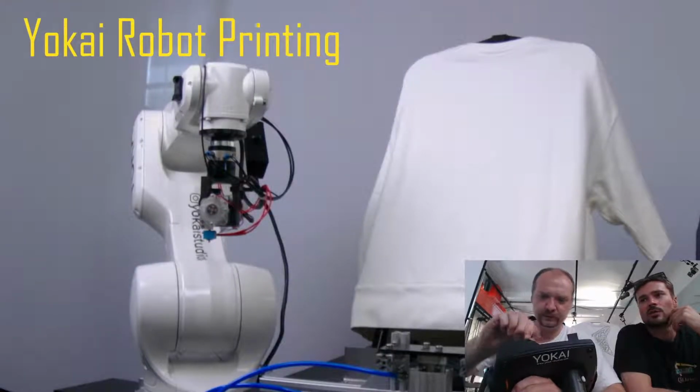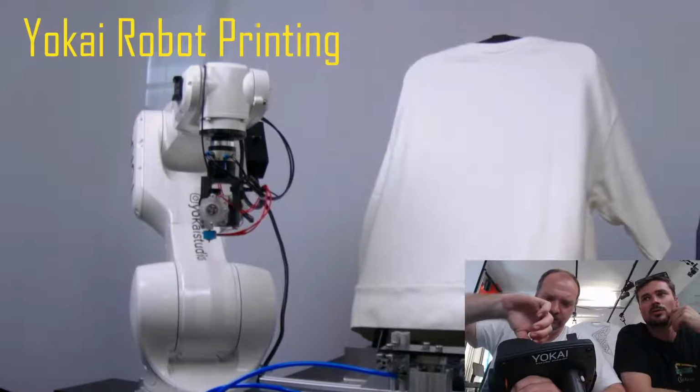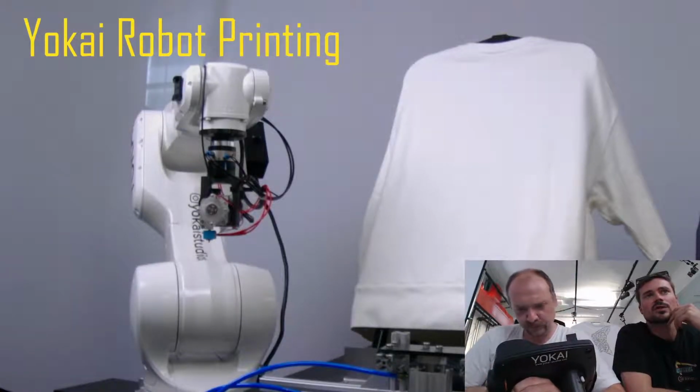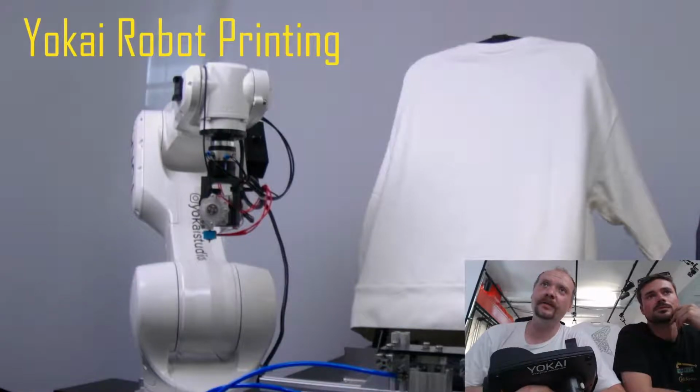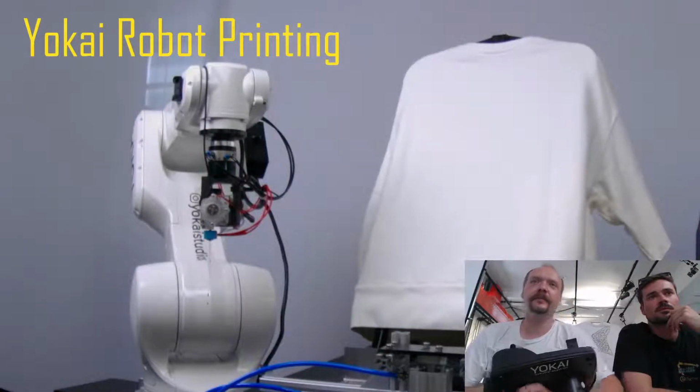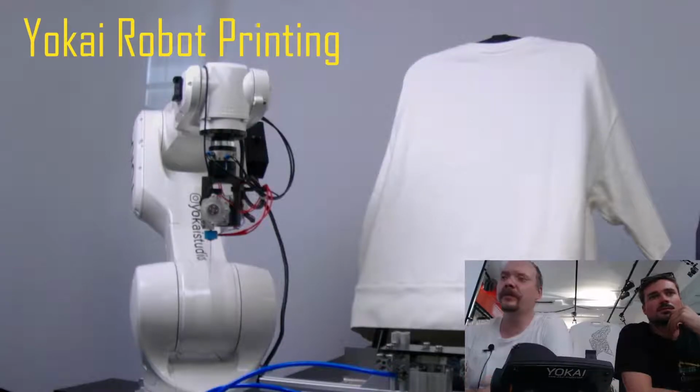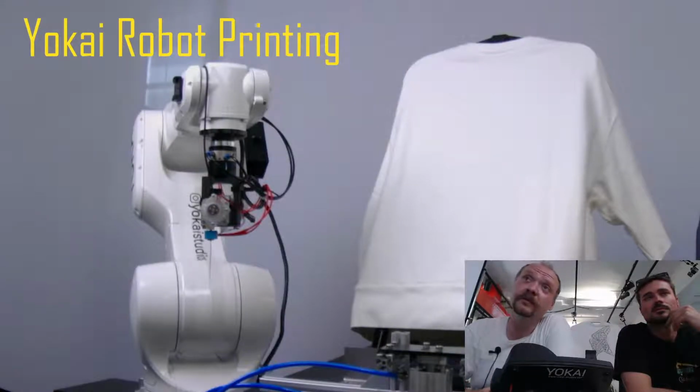And now you can watch the robot print our first order today. Yep. And then we talk about it. Yep. Print started, number 1. Will take like 5 seconds or 10 seconds, and we will start to get to the garment.